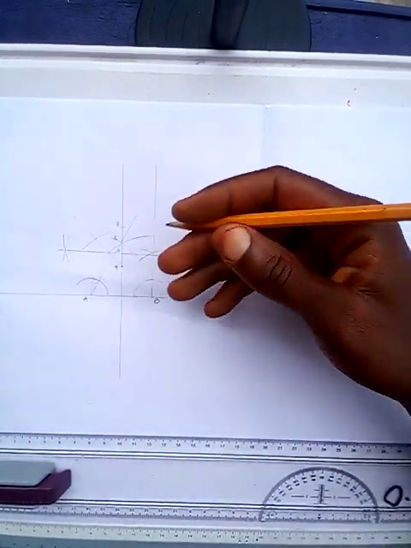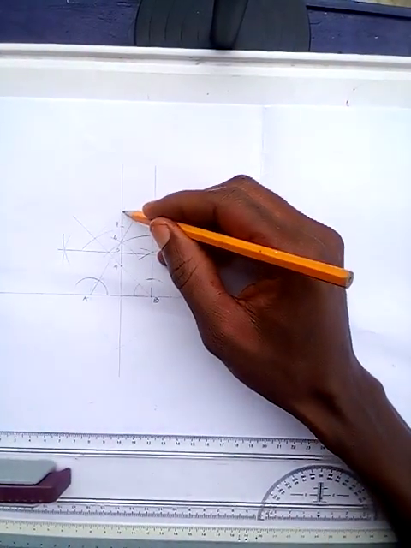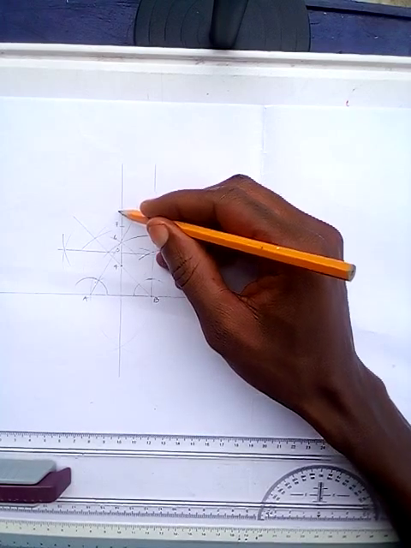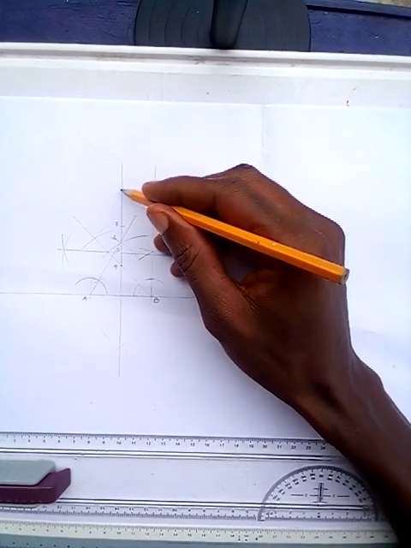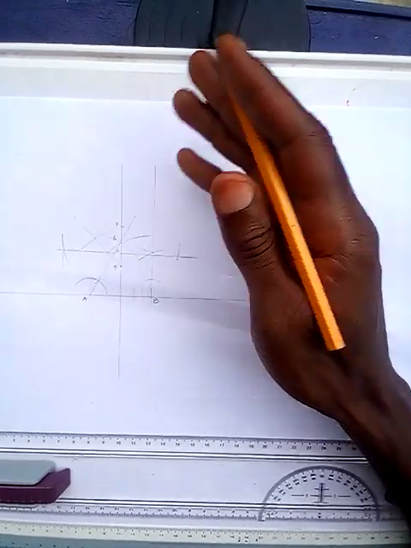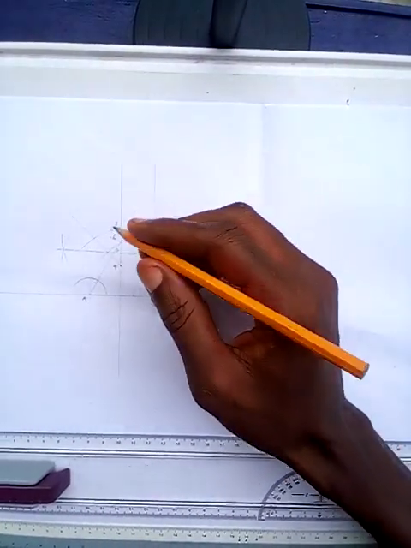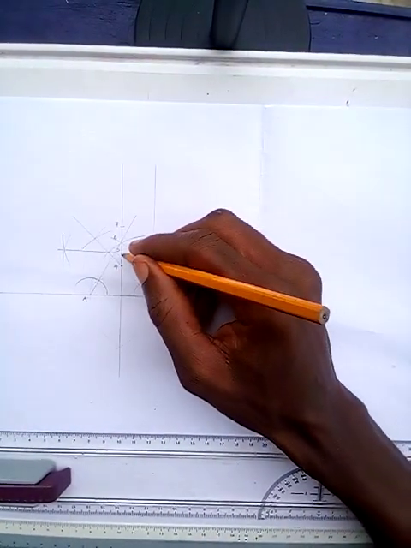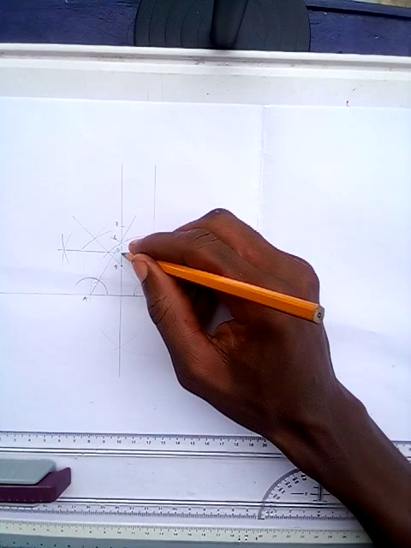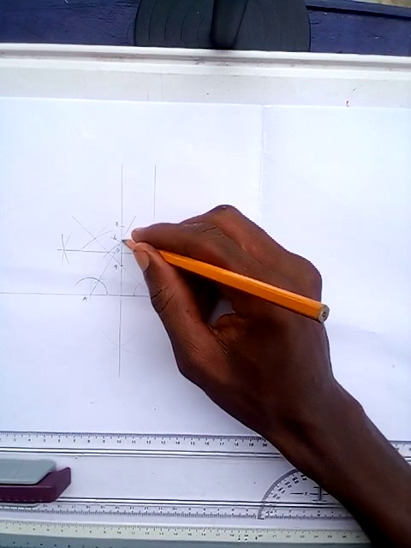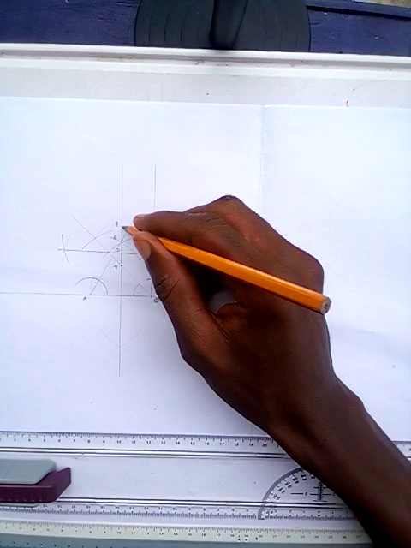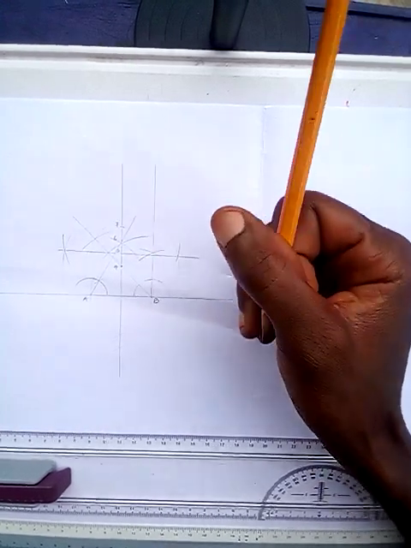Now that is where we are going. If you are to construct an octagon, you are going to need another one which will give you 8. If you are to construct a nonagon, you are going to need another one which will give you 9, and so on and so forth. But from here now, we can construct a pentagon, a hexagon, and also a heptagon, which we are to construct now.